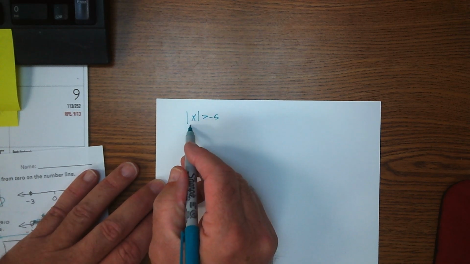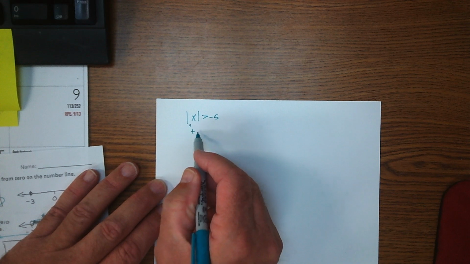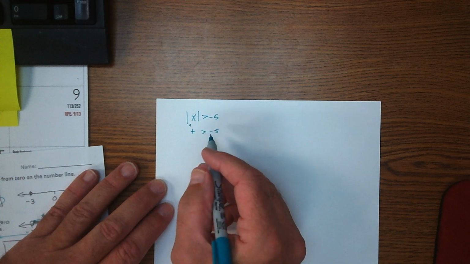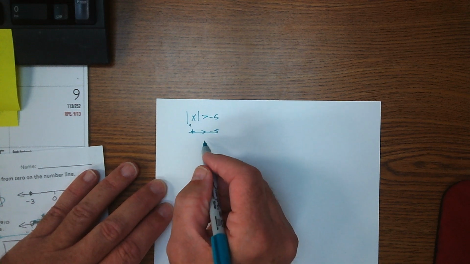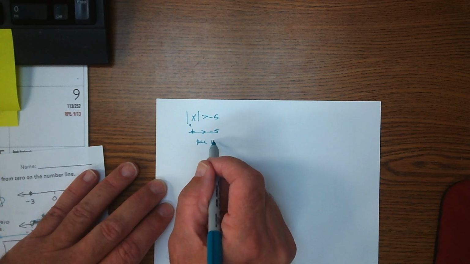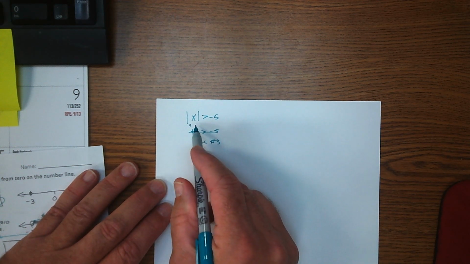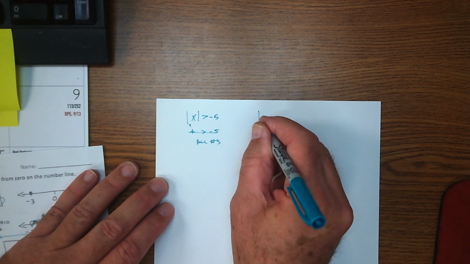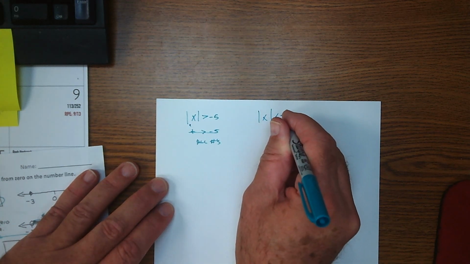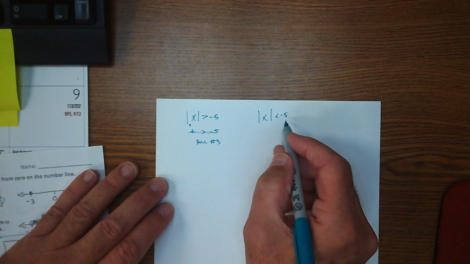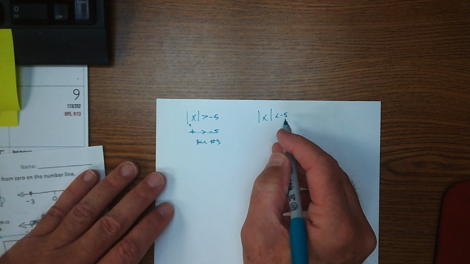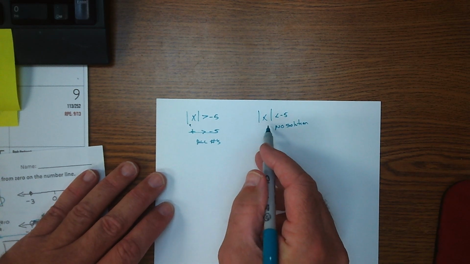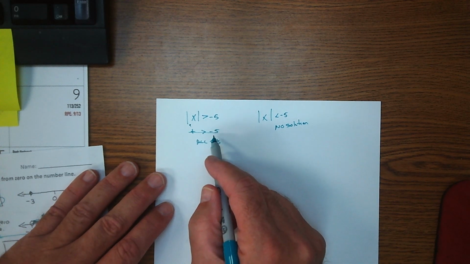The absolute value of a number is always positive. So is positive always bigger than negative 5? Yeah. So this is an all real numbers graph. Anytime you're greater than a negative number, this is going to be all solutions, because the absolute value of every number will be bigger than negative 5. What about absolute values that are less than negative 5? Can absolute value be less than a negative number? No, it can't be. So therefore, this is no solution. You've got to watch your inequalities because sometimes you have a negative number that is still possible.